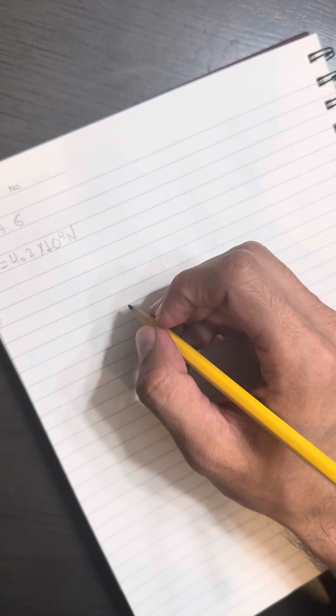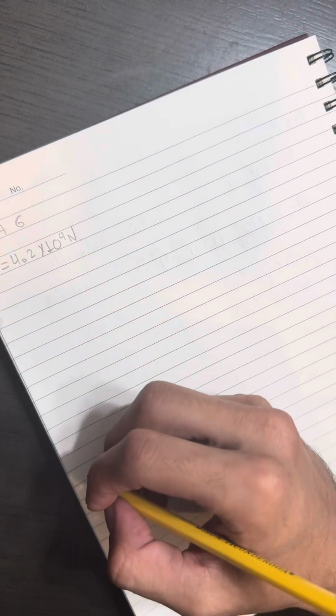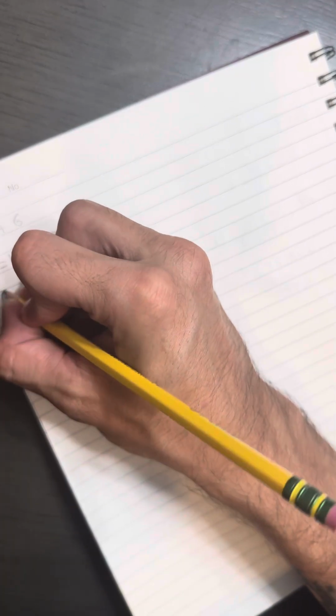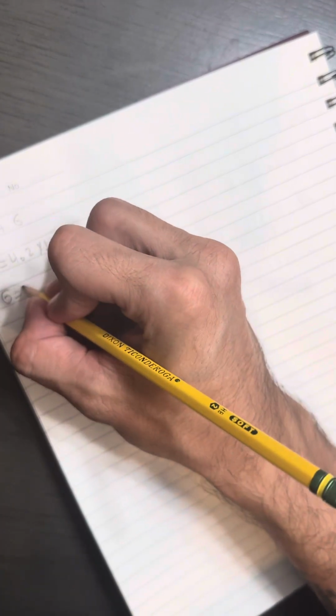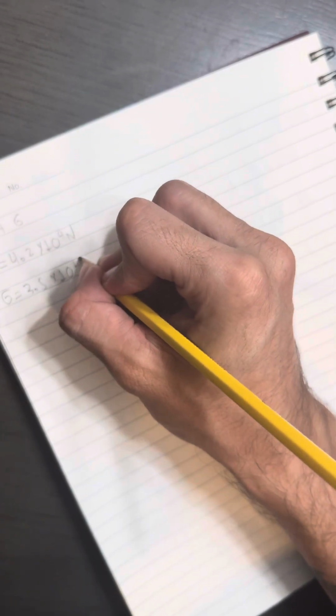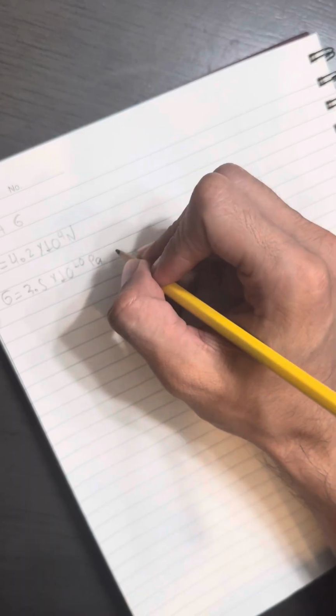We also have the shear modulus of brass. We're going to use the letter G, 3.5 times 10 to the power of 10 pascals.